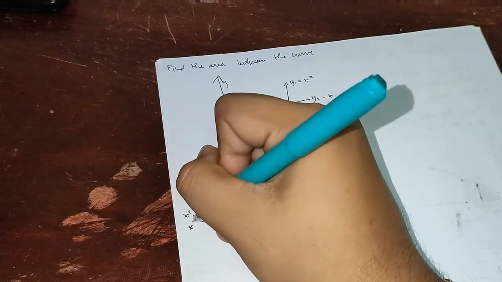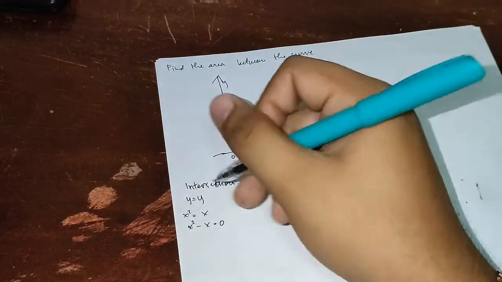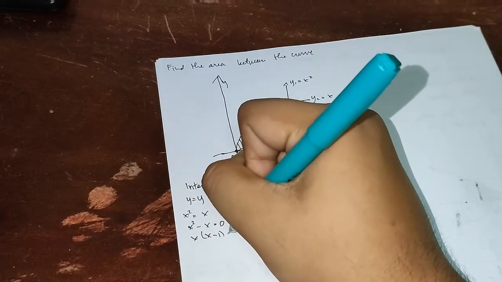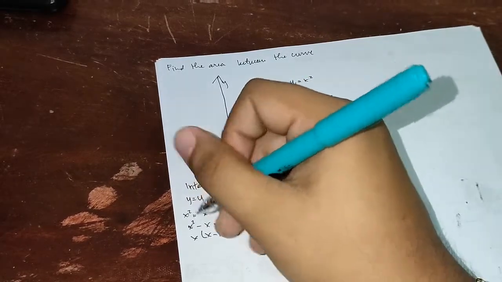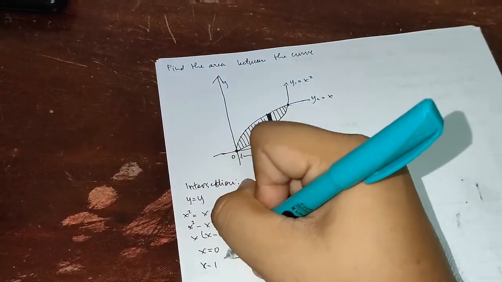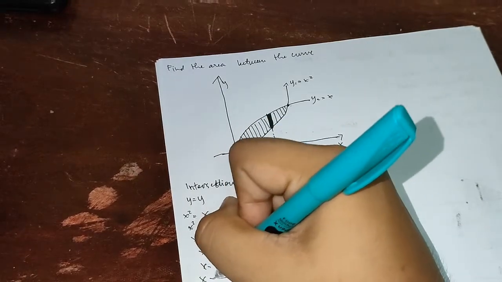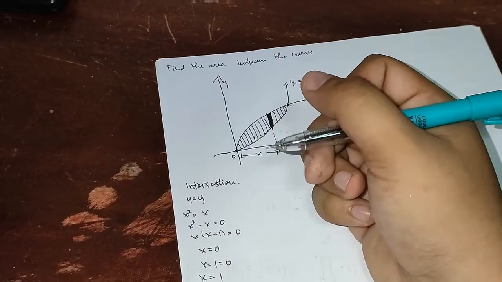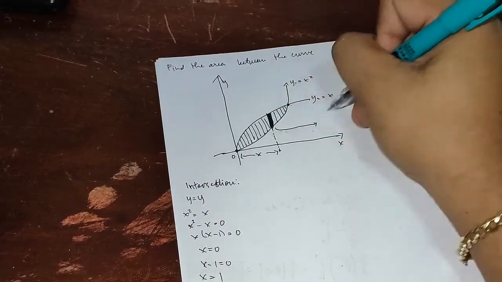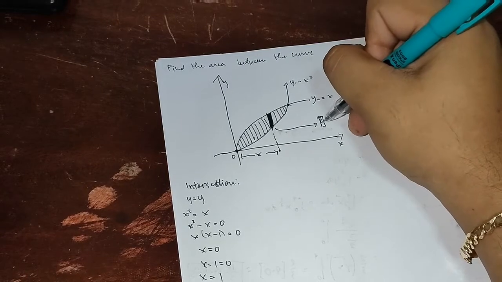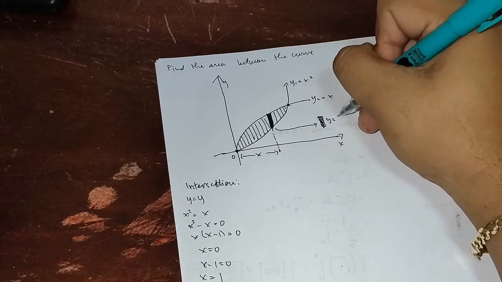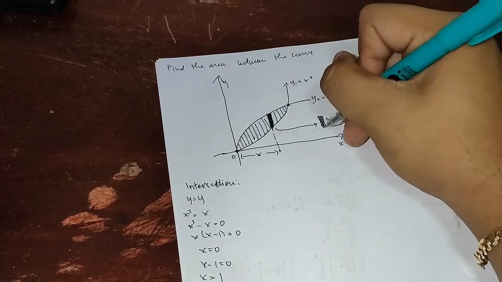So x squared minus x is equals to 0. x times x minus 1 is equals to 0. So our x here is 0, and x minus 1 is equals to 0, so x is equals to 1. The vertical strip dx.